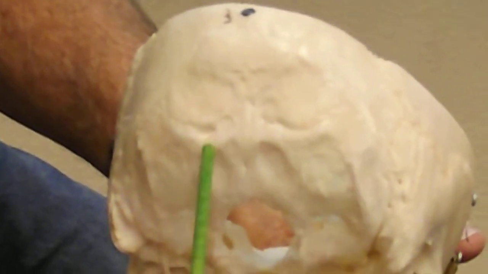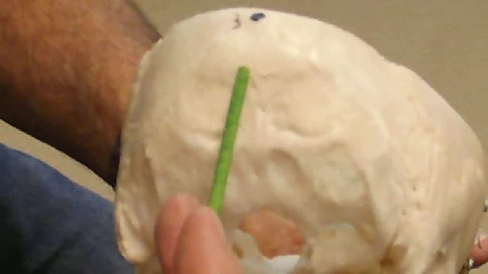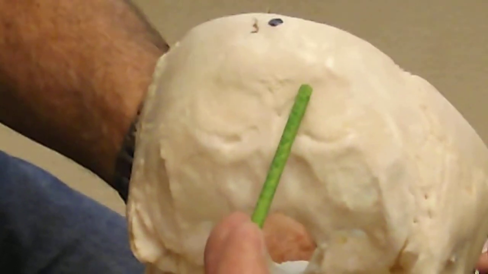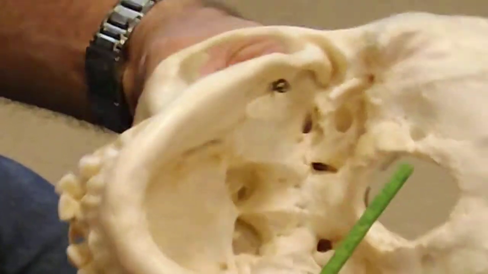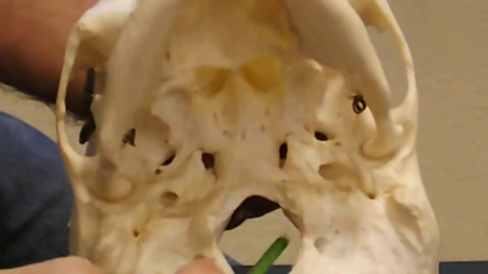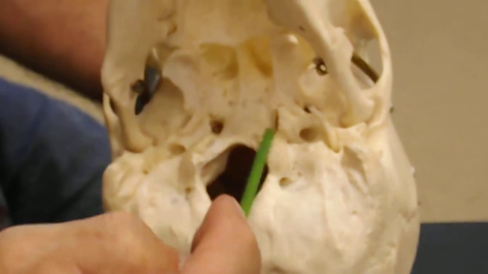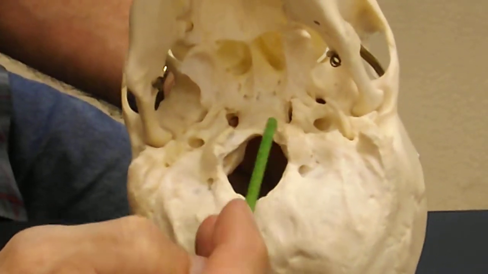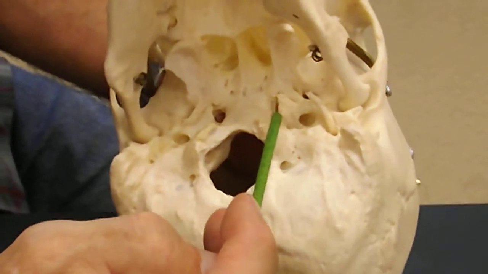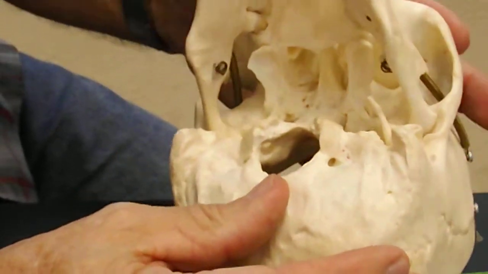Those are not anything we want to really worry about too much, but this bump on the back is the external occipital protuberance. All right. If you go underneath, you can see the foramen magnum. These little things here are the occipital condyles, which are going to sit on C1 and allow for flexion and extension of our head. All right.